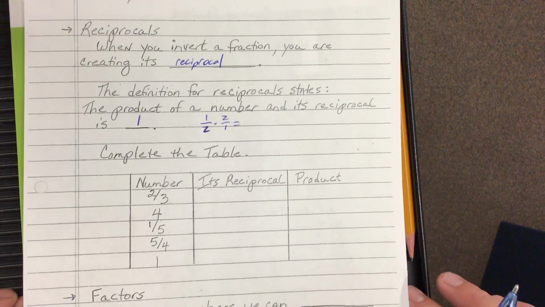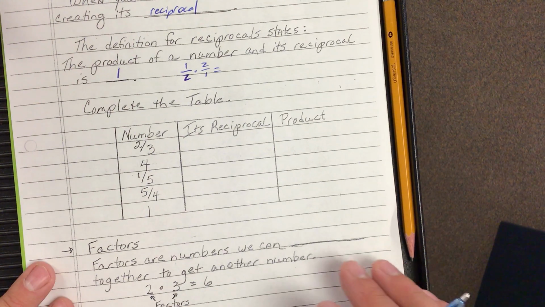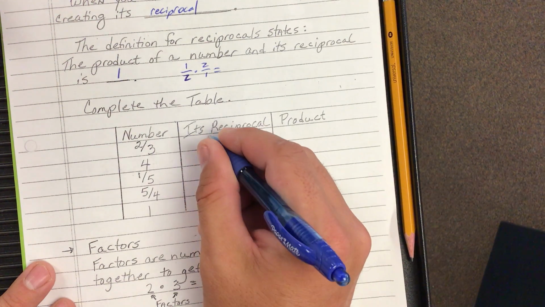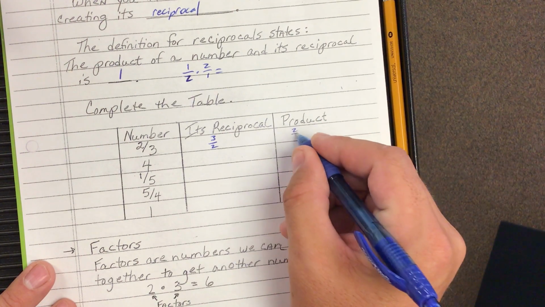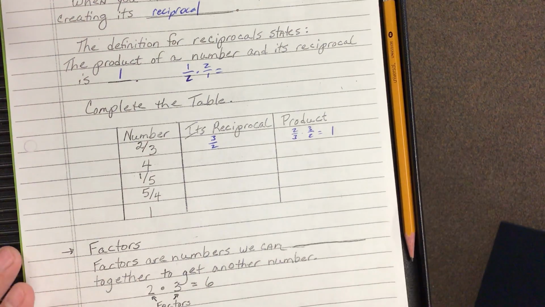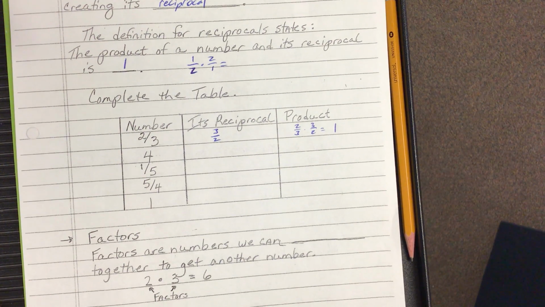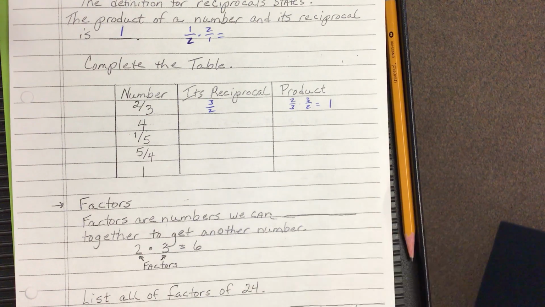Okay, so let's do the first one together. 2 over 3, what is its reciprocal? 3 over 2. What's its product? That means multiplied together. So 2/3 times 3 over 2 is? 1. Always going to be 1. Why don't you see if you can finish that chart? After we did the first one together.